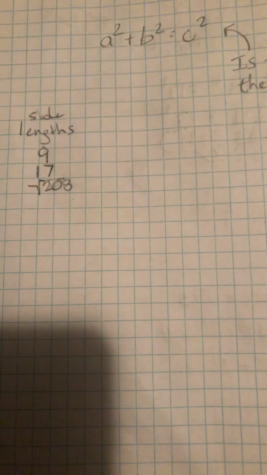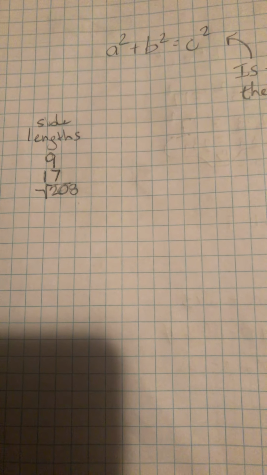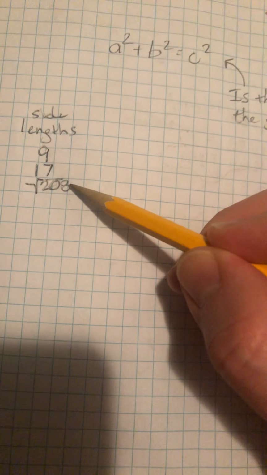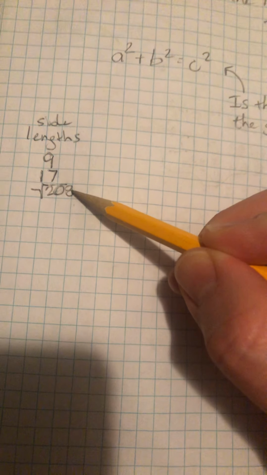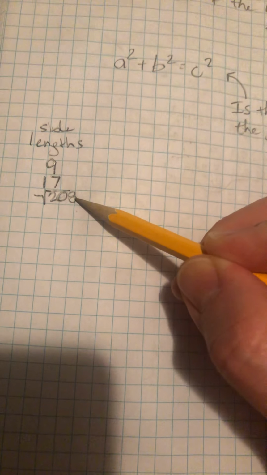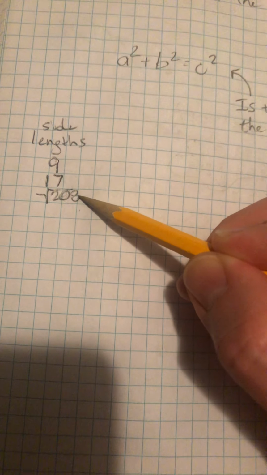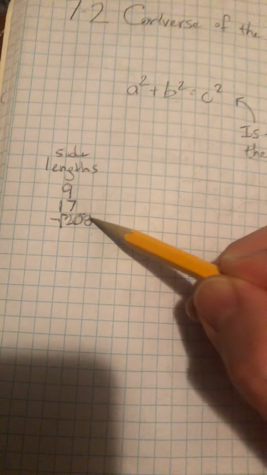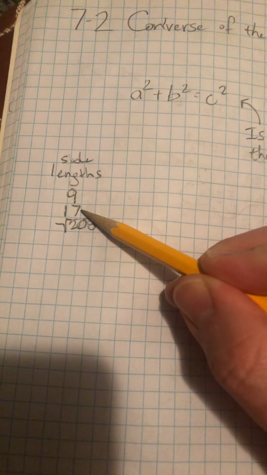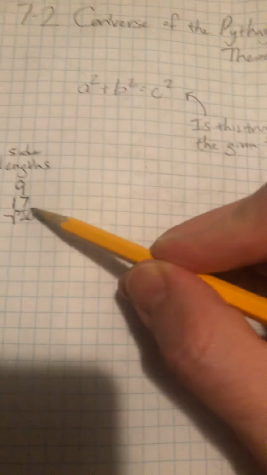Okay, so the side lengths are 9, 17, and the square root of 208. Well, I can tell you the first tip would be that you have to identify the hypotenuse, and you would think that the square root of 208 is the biggest side, but that's not 208, that's the square root of 208, and I know that 15 times 15 is 225, so this number is actually less than 15, so that makes this the hypotenuse. This is going to be C. So then we write it out.